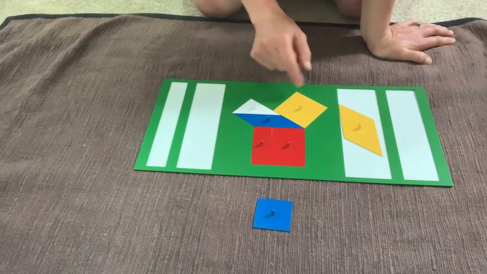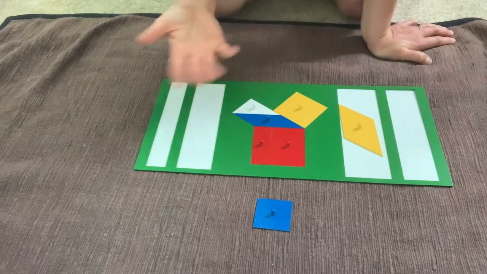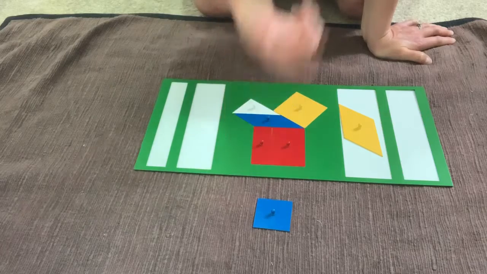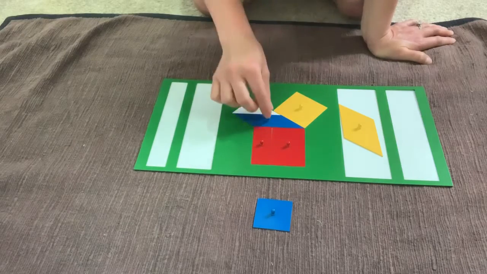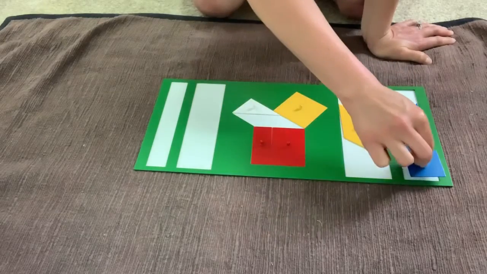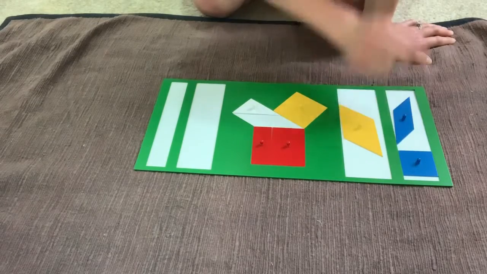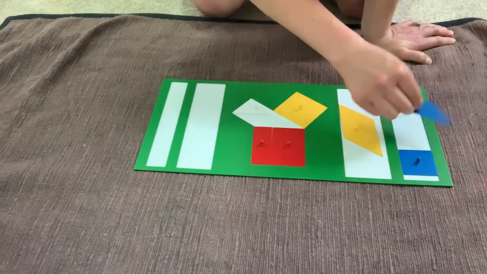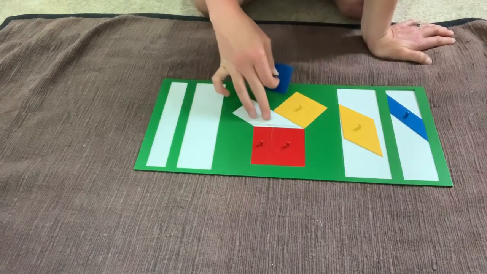The blue parallelogram and the white right-angled triangle take up the same space that the blue square and the right-angled triangle took up. So that must mean the blue parallelogram is equivalent to our blue square. Slide that back.